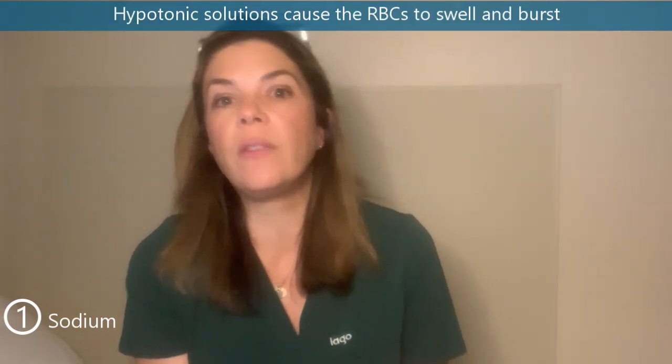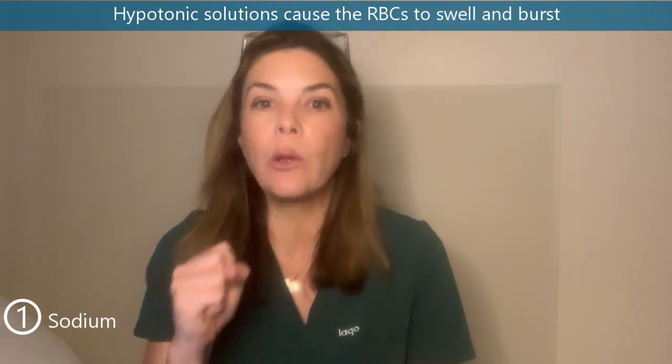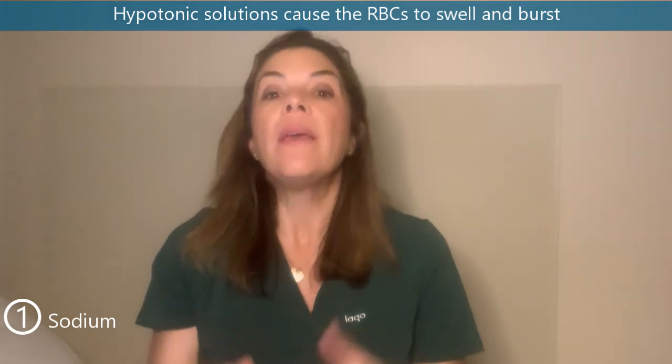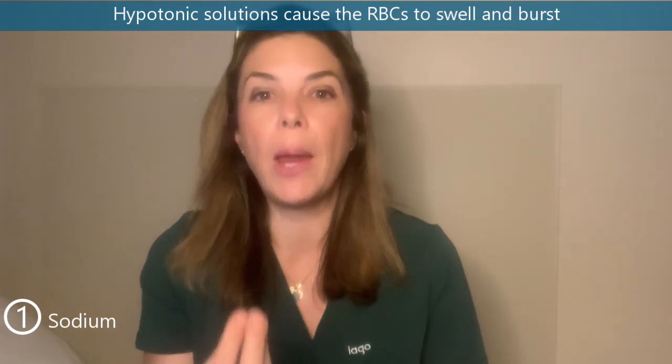Now, you all know that if you give a very hypotonic solution, so for example, you just inject water directly into the blood vessels, then what's going to happen? The red blood cells have a higher concentration of solutes and everything than the water that's been injected. So what is it going to do? Through the process of osmosis, that water is going to go into the red blood cells and cause the red blood cells to burst.